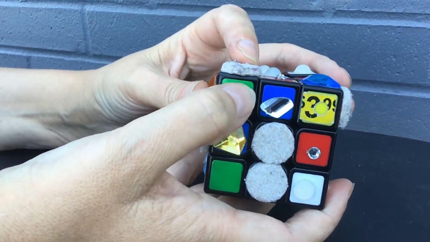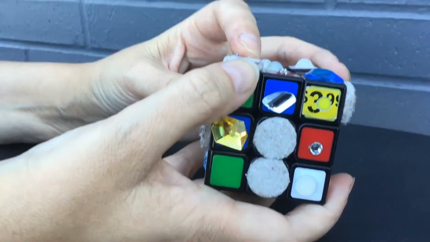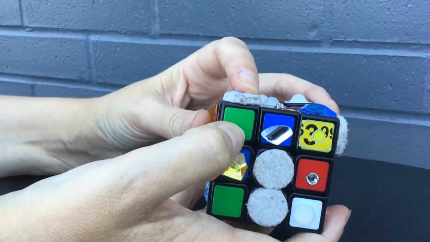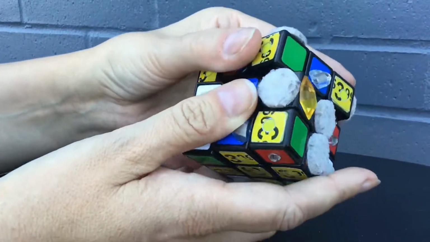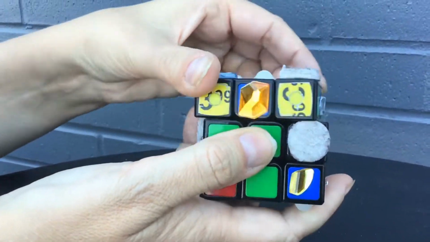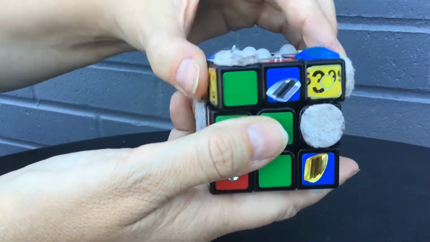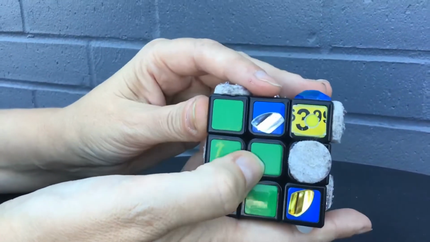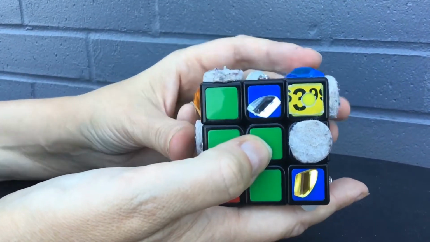The first sticker on the three-sided corner piece is what we want to compare to our center sticker on an outward facing side.